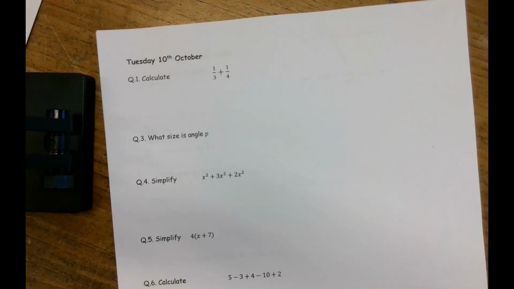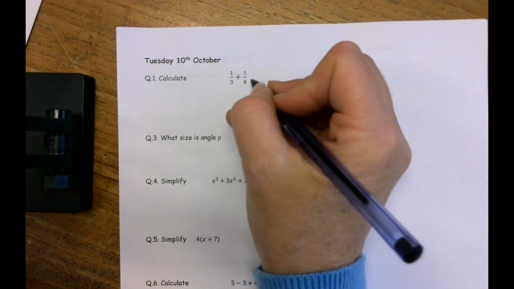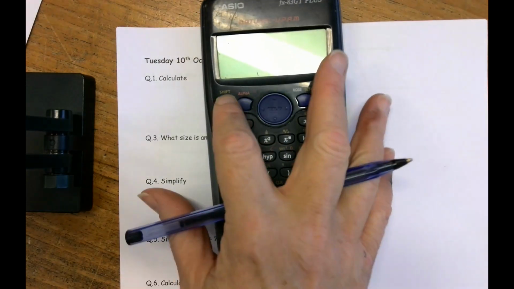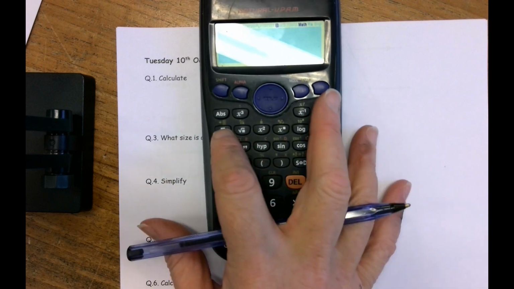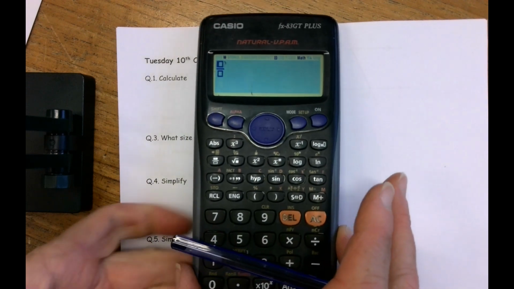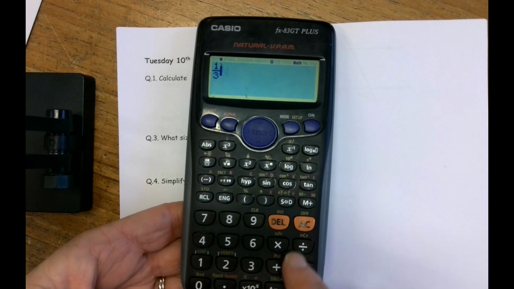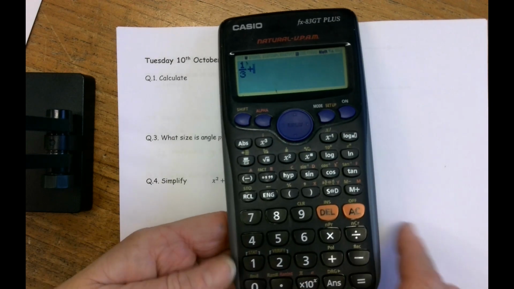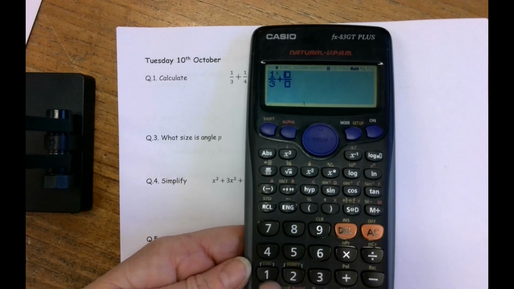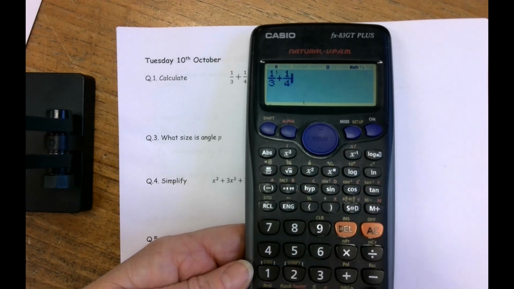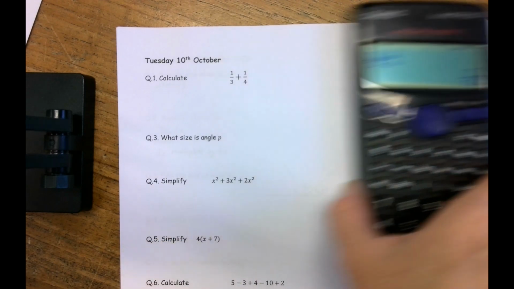Second night of homework, we've got fractions. So calculate 1/3 plus a quarter. You can do this on your calculator. Let's just do that. So 1/3, I use this button here. You can see there, 1/3 plus another fraction, 1/4 equals 7/12.